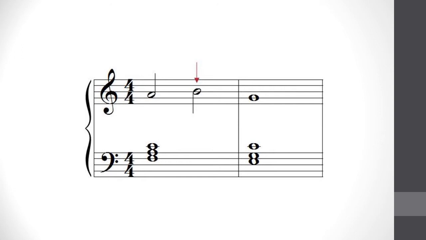This particular type of incomplete neighbor tone is called an escape tone. An escape tone leaves the chord tone by a stepwise motion and returns to a different chord tone by a skipwise motion, a third or larger, going in the opposite direction. As you can see, A to B is stepwise, and B to G is skipwise in the opposite direction. Escape tones are non-accented. They fall on weak beats.